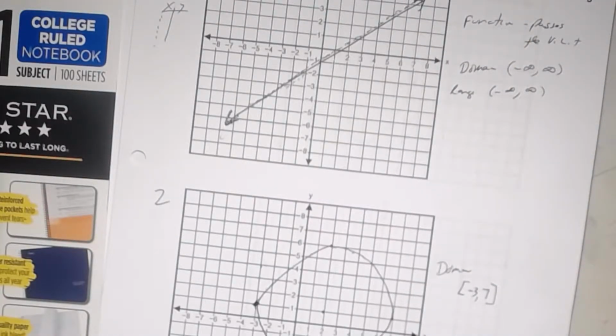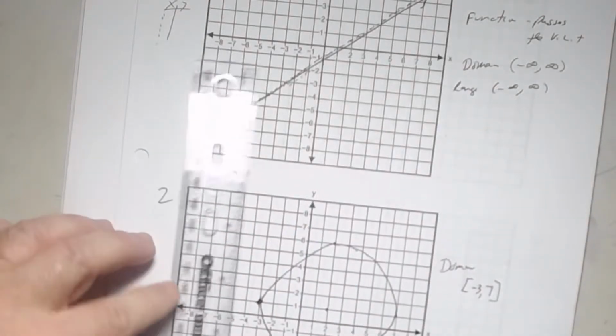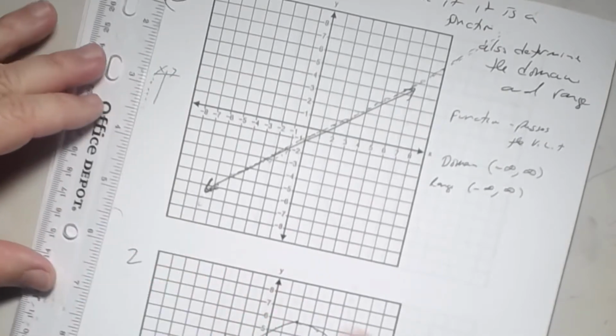All right, now remember when I did this graph here, domain and range. For the domain, I went along the x-axis, right? I could have done the same thing here, going from left to right.